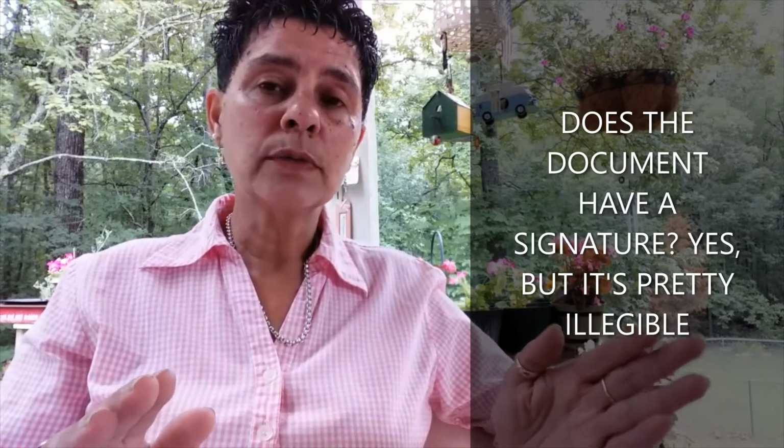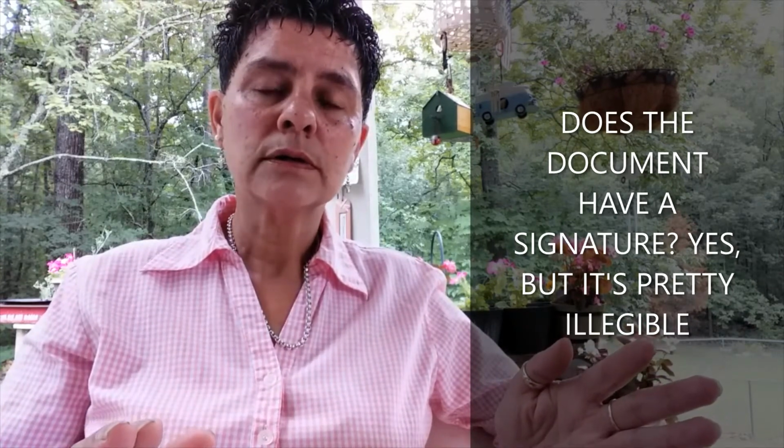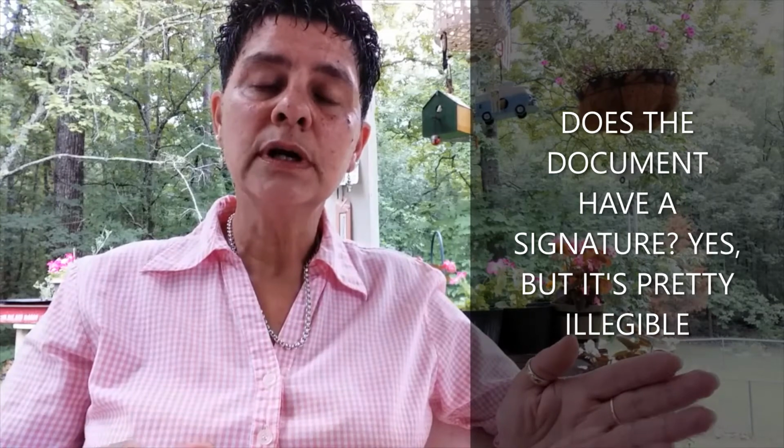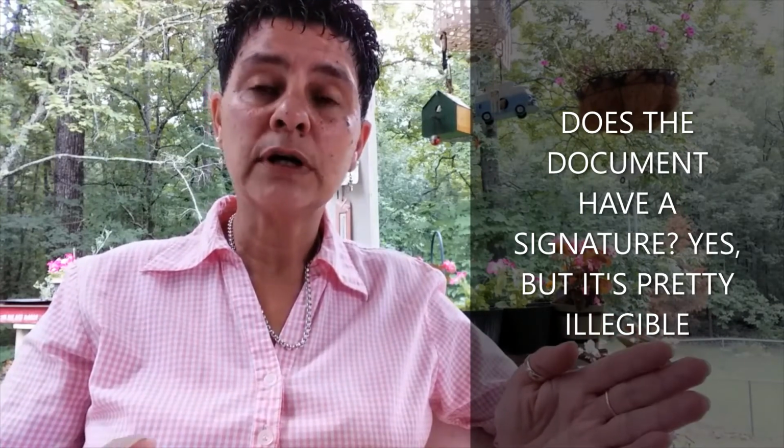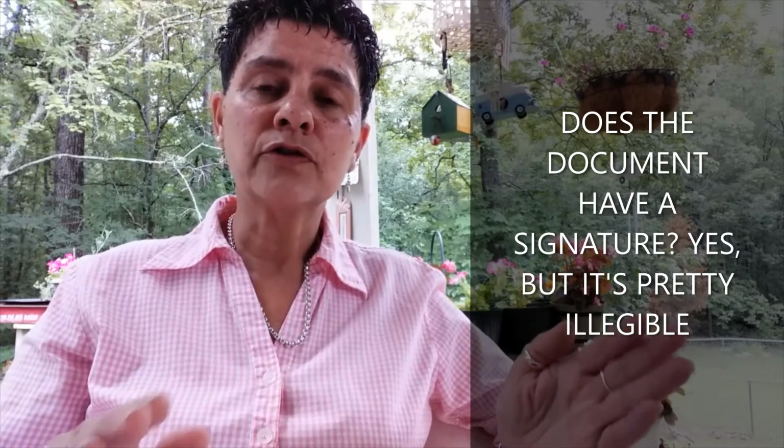Okay, now to use the word illegible in an example sentence, we can say something like, does the document have a signature? Yes, but it's pretty illegible, meaning, say, the doctor signed it and you can't read it at all. You know how that is.